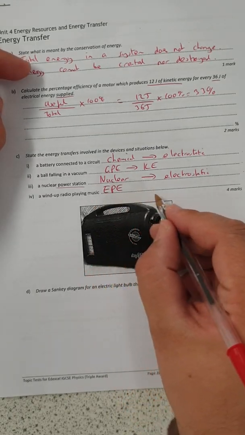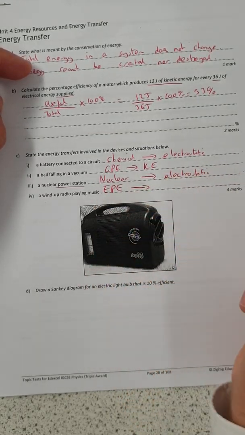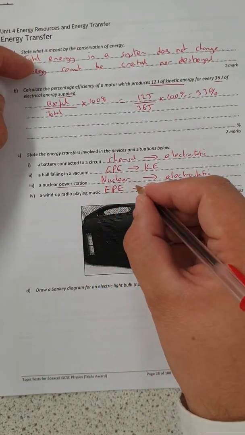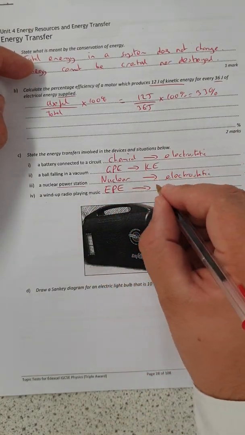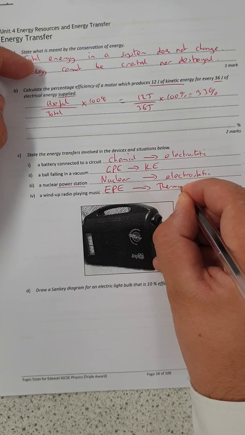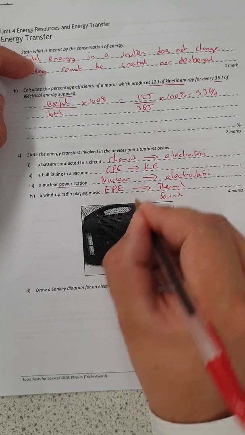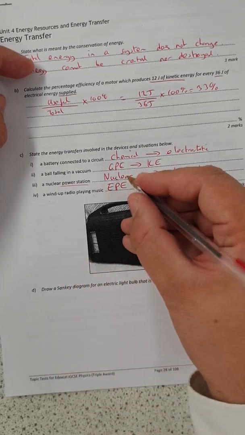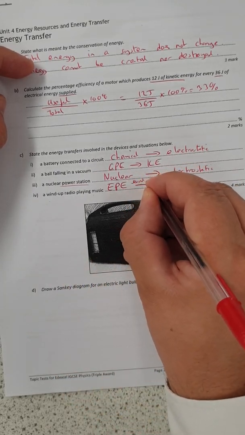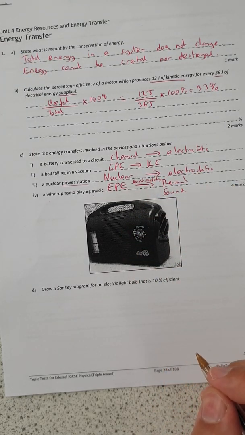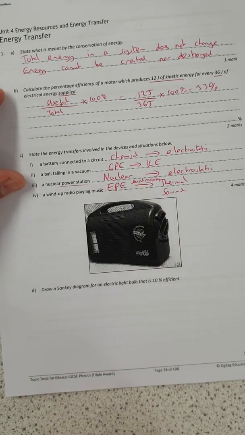So here, your elastic potential energy is being transferred via sound radiation, but it's eventually transferred into thermal. We'd have to allow that. We'd also accept sound. If you're going to put thermal, I think you really would have to put the transfer that's happening here, so it's via sound radiation. Okay, that would be down there as the transfer, but they will allow that one there.